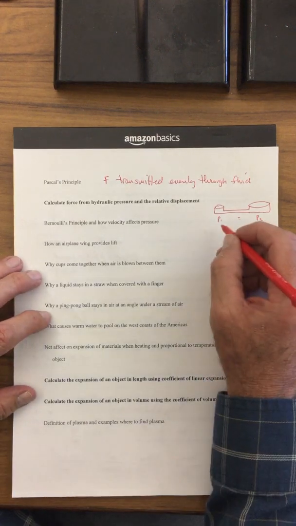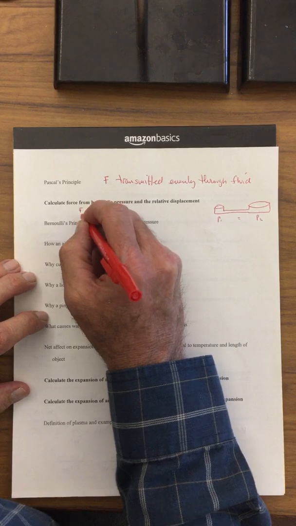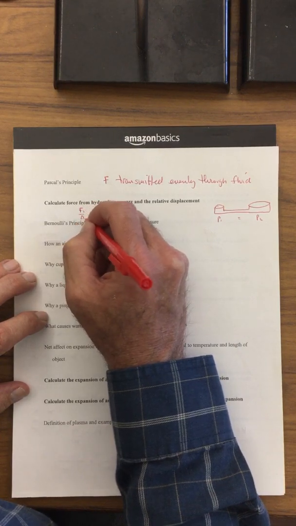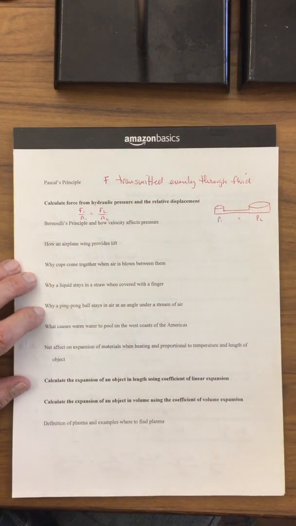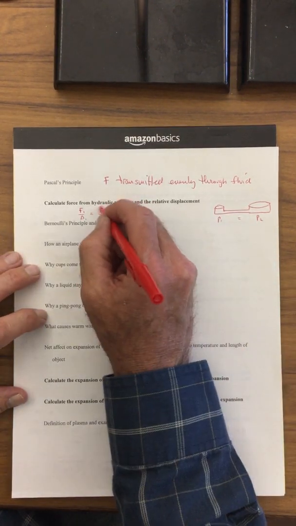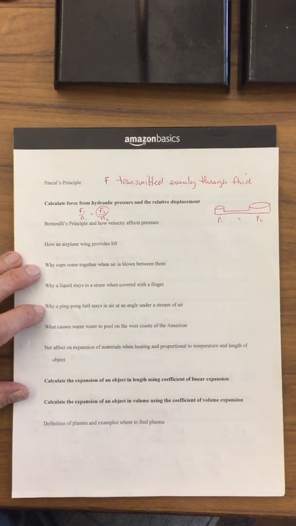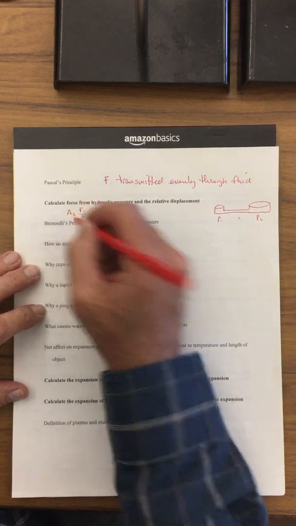So we're going to start off, since pressure is equal to force over area, I have force over area is going to be equal to force over area. And I want to solve for F2. What's my final force output going to be?